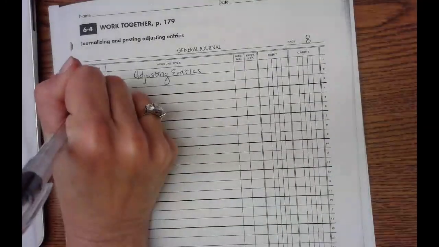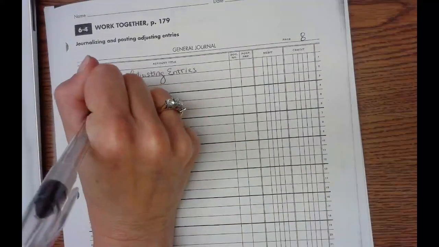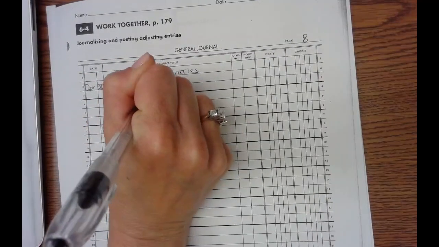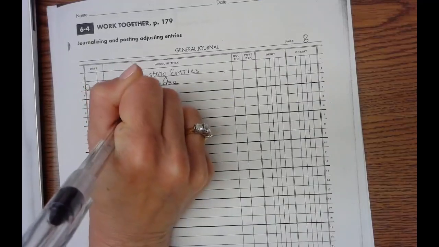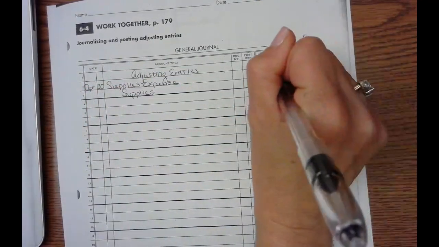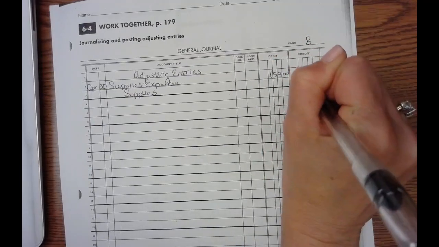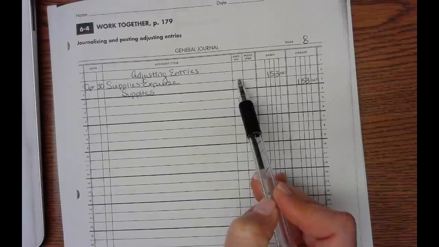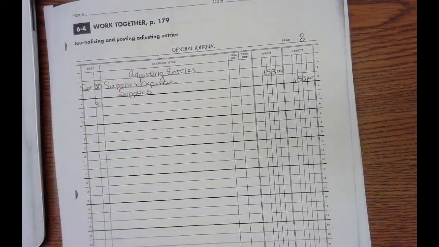So over here on April 30th, I'm going to debit supplies expense. I'm going to credit supplies for $153. When we do adjusting entries, there is no source document. I'm going to go ahead and do the same thing for my second pair.